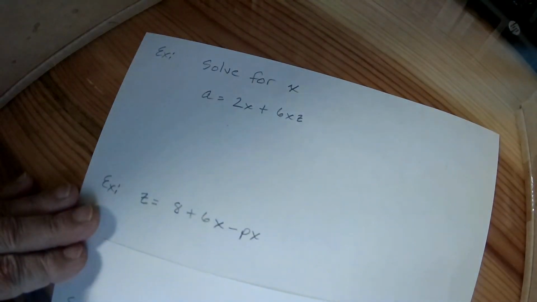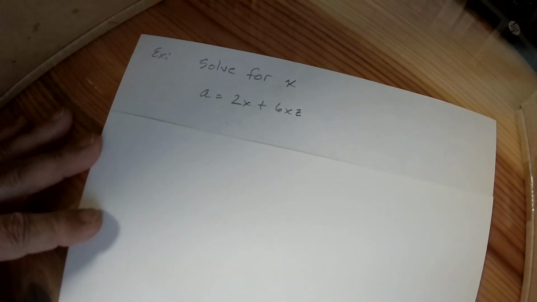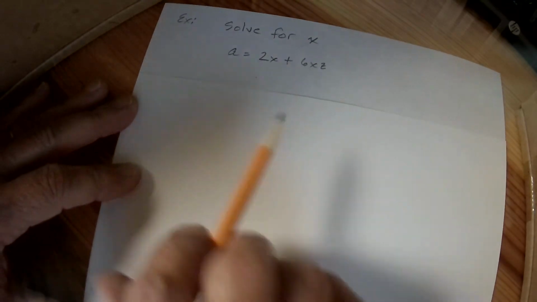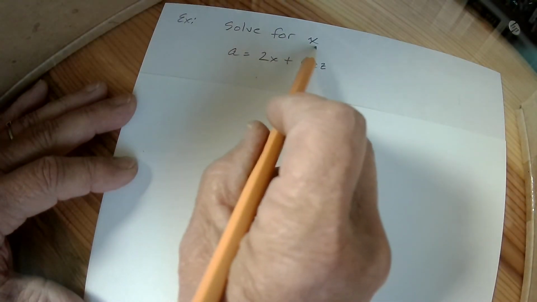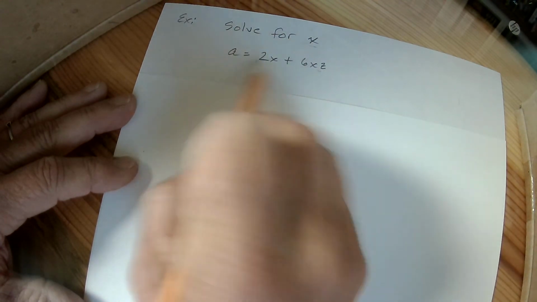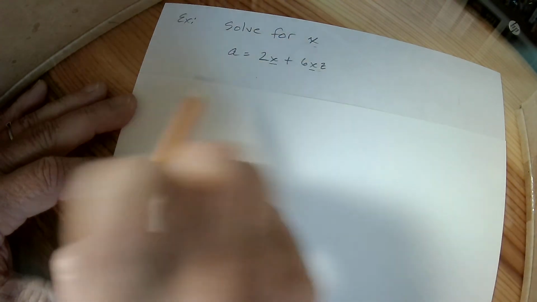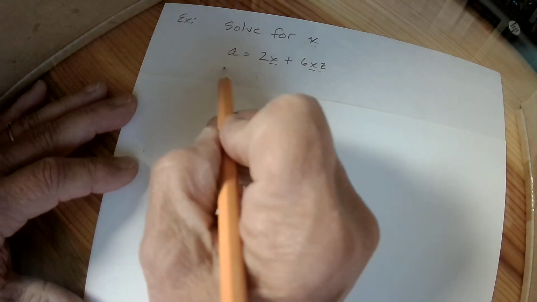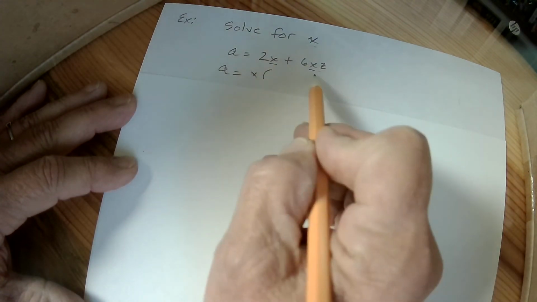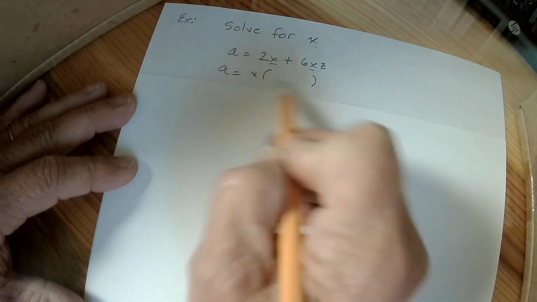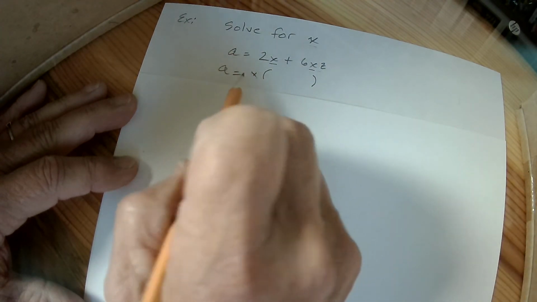I want to do another one where we're doing the reverse distributive property. A couple of those, because these will be on the test. You'll need to know how to do them. So I'm going to solve for x, and I notice I have two terms here, both of which have an x in them. So I'm going to divide both of those terms by x. That means x comes out, and in parentheses I'm going to write down what's left over.